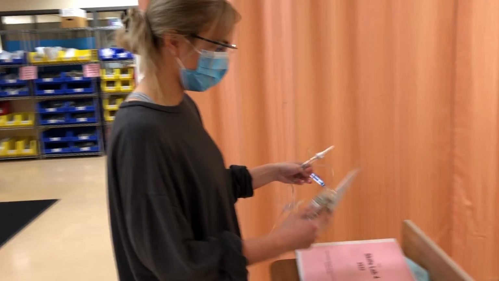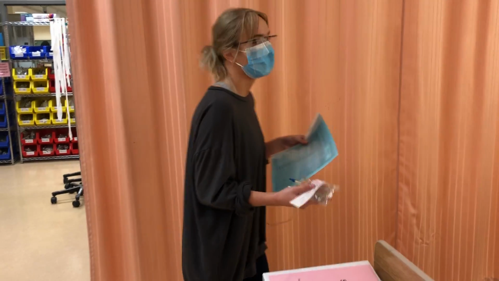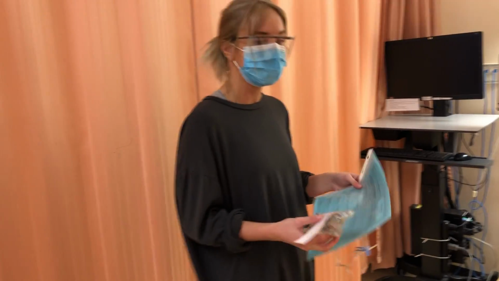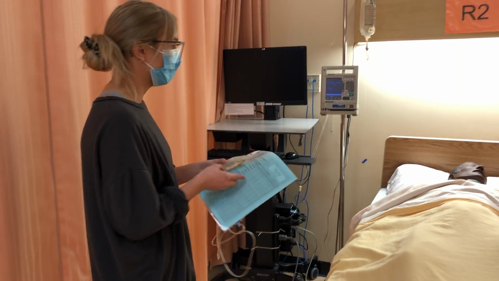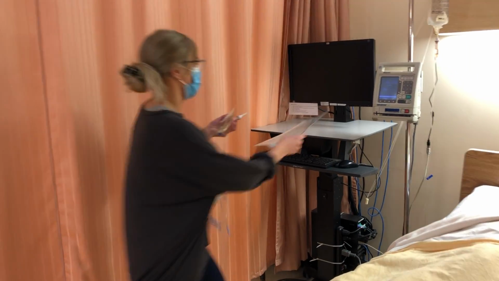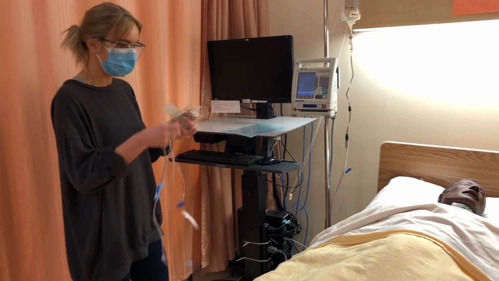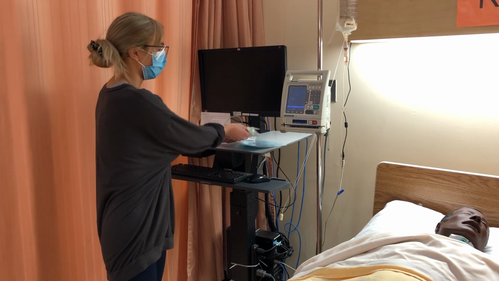Okay, so I'm going into the patient's room. I'm just introducing myself. Hi, my name's Paige. I'm your student nurse today. So I have your insulin infusion. It's been ordered to help manage your blood glucose levels. So it's been ordered so we can get you into that goal blood glucose range of 6 to 10.